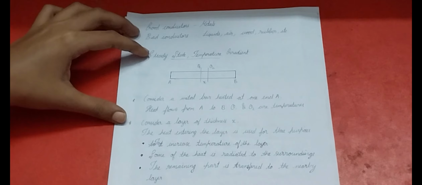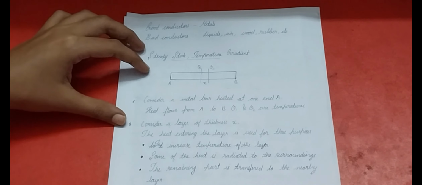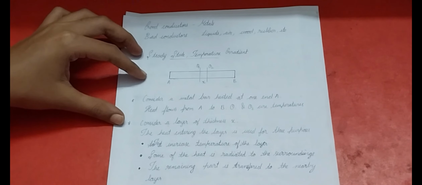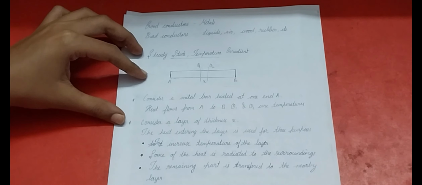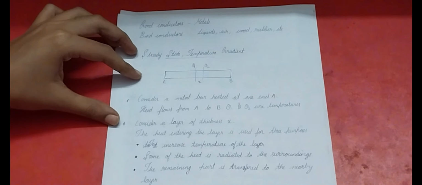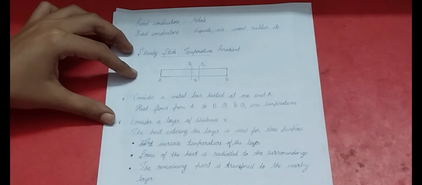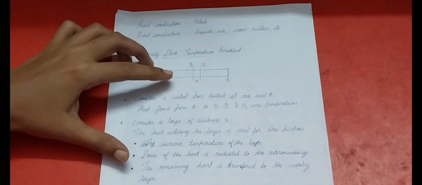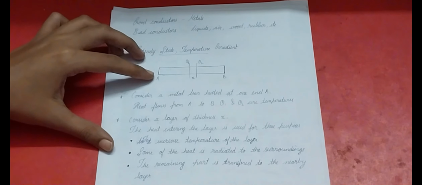Next, we have to learn about steady state and temperature gradient. For that, consider a metal bar. It has two ends, A and B. From end A, heat is supplied. Heat flows from end A to end B. Consider a layer of thickness x in the metal bar.